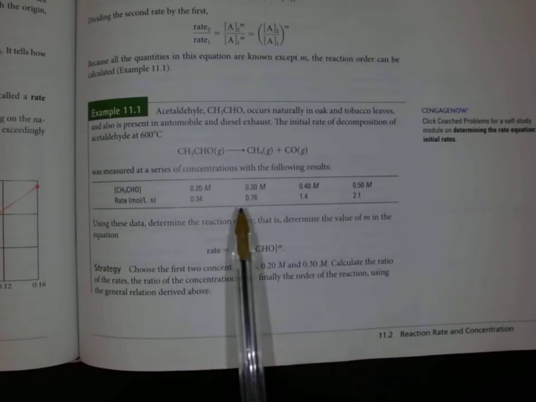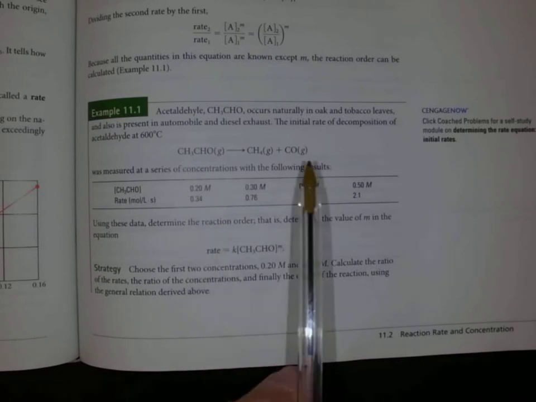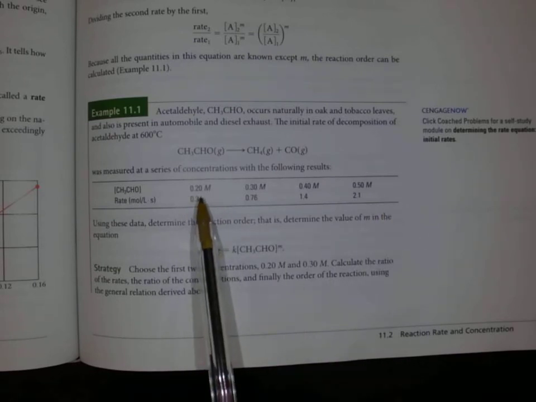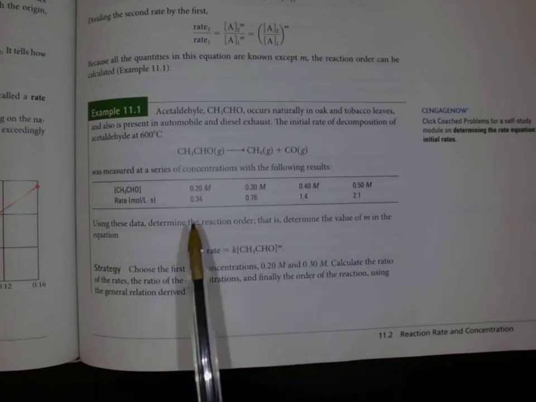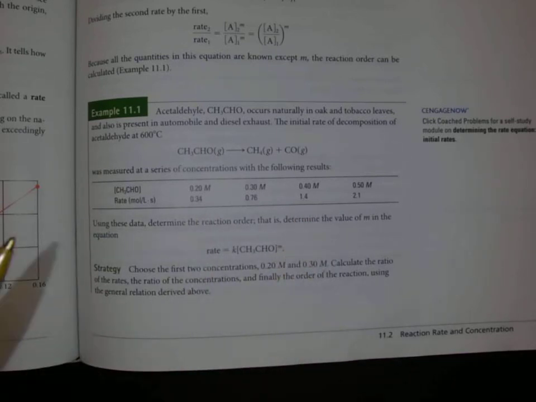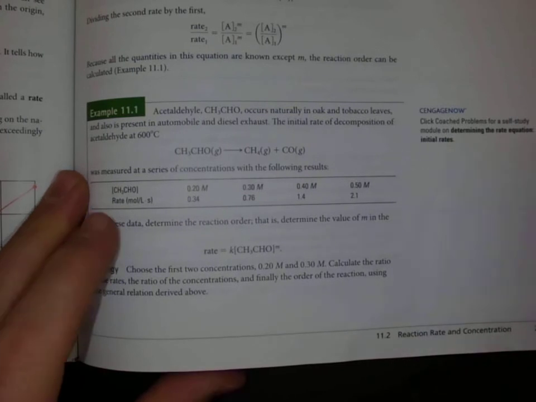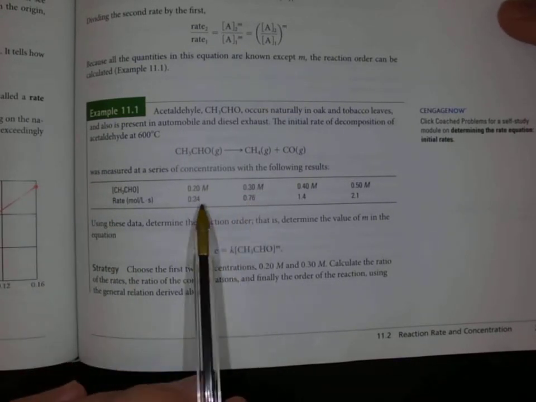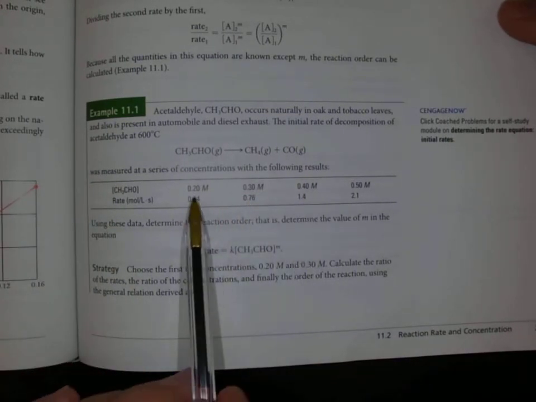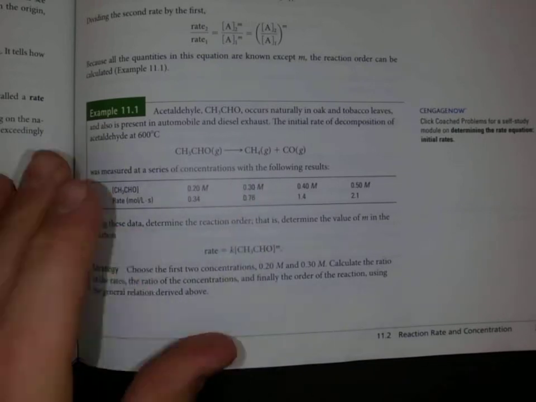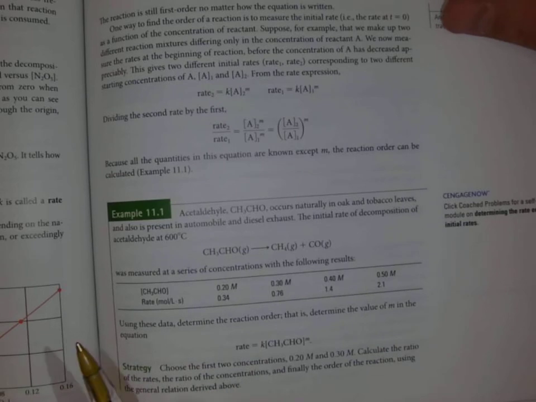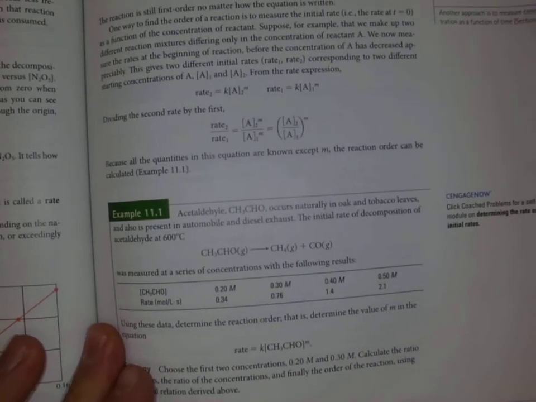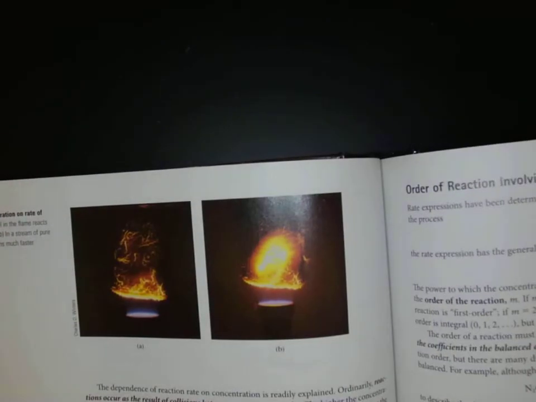So this is what we need to be able to do, is we need to be able to look at a table like this and identify spots where our concentration has doubled and then see what happens to the rate, okay? There is also a mathematical way for us to do this if we don't have exactly double the concentration. We can compare 0.2 to 0.3. If we want to learn that mathematical representation, it is in our textbook, okay? So we can learn that. But I like just looking at the numbers there, okay?